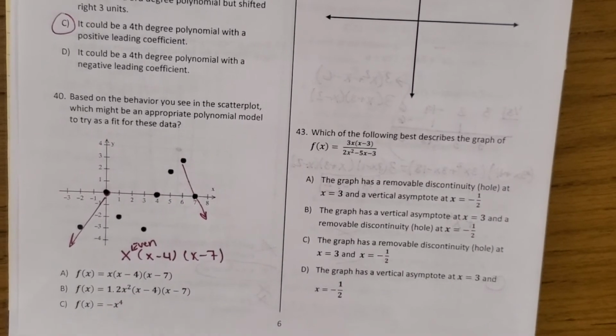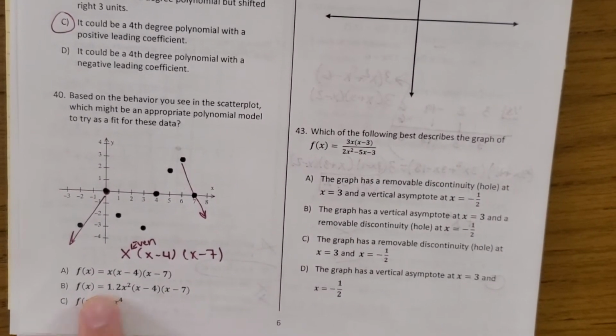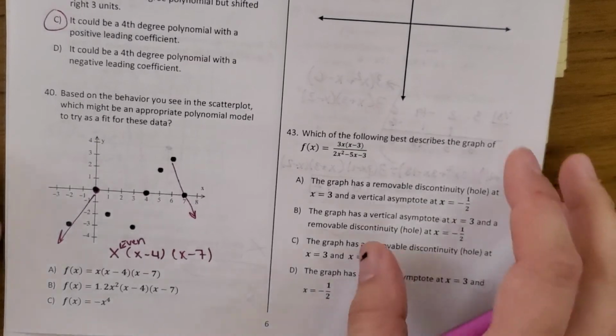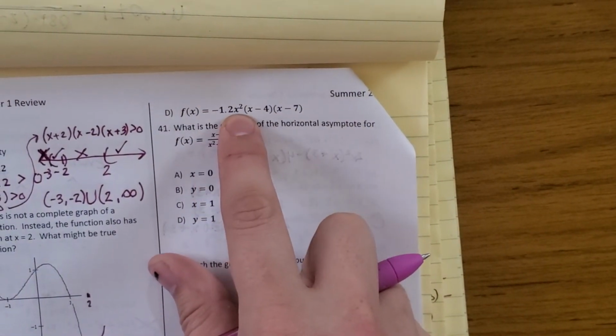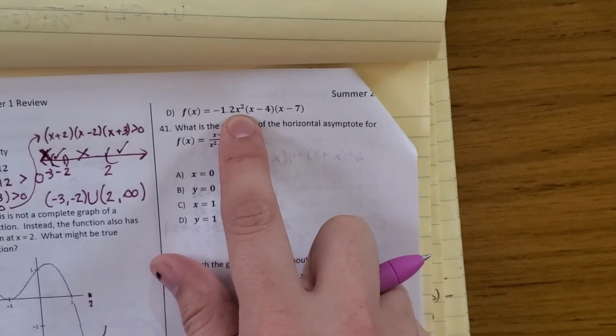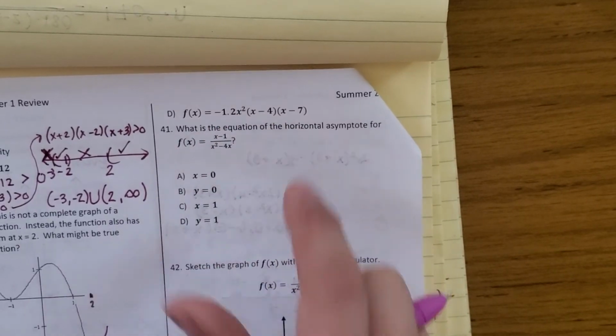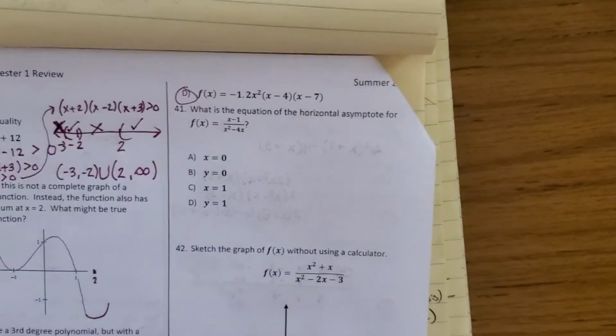So B is not going to work because of this positive. If this was a negative, that would be a good answer, which is a huge hint. Because if you take a look at answer D, that one's the exact same answer, but with a negative. I've got an even exponent, so it'll bounce off at 0. It's negative, so it goes down, and there's my other two zeros. So D should have been the answer we chose for that.